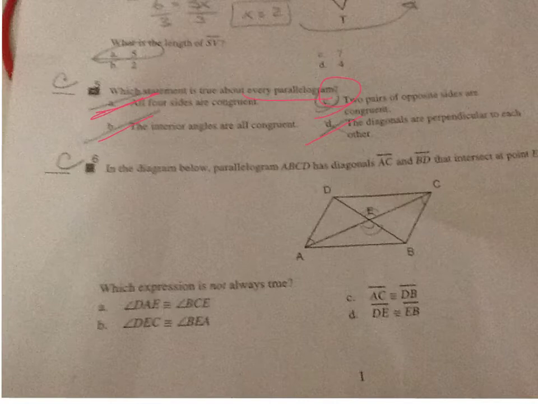Number 6. In the diagram below, parallelogram ABCD has diagonals AC and BD that intersect at point E. Which expression is not always true? Okay, not always true. So this could actually be false sometimes. So here we go. DAE is congruent to BCE. Well, that's always true because these two are alternate interior angles. Okay. B, DEC, use blue now, is congruent to BEA. Oh, well, these are always vertical angles.